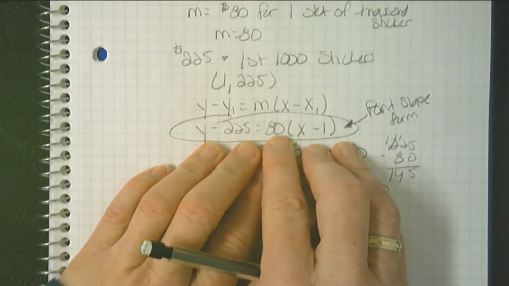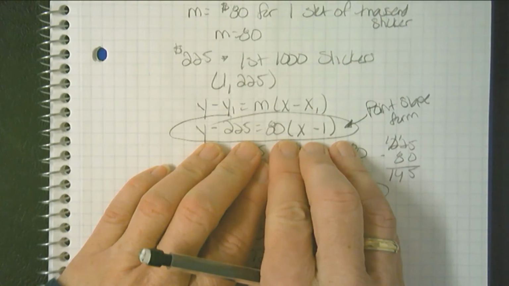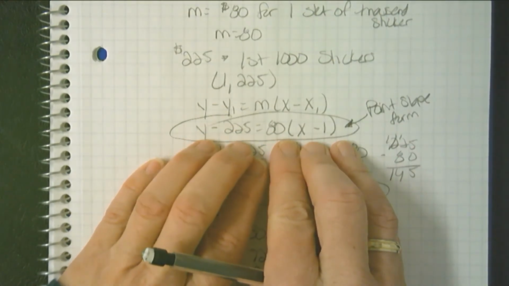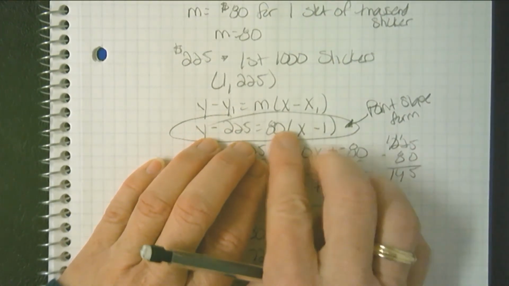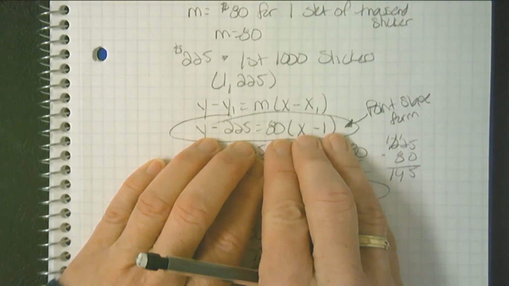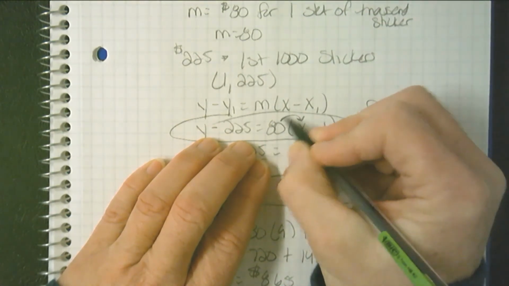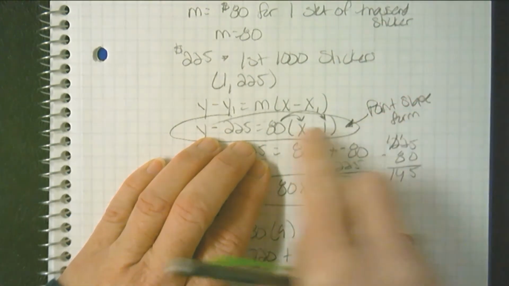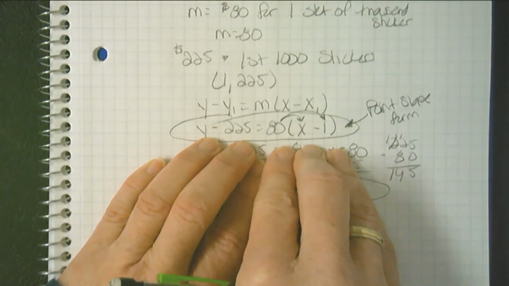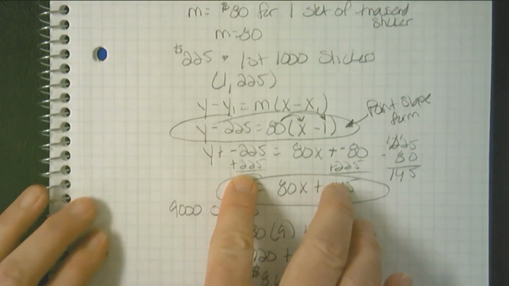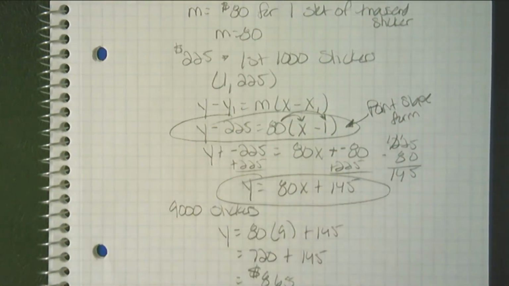This is my slope, right? If I want to solve this equation for y, don't I need to do the distributive property here? Right? So I have to do the distributive property first to get rid of that multiplication on the right-hand side, and then I can go ahead and add my two constants together. Does that make sense? Maya?